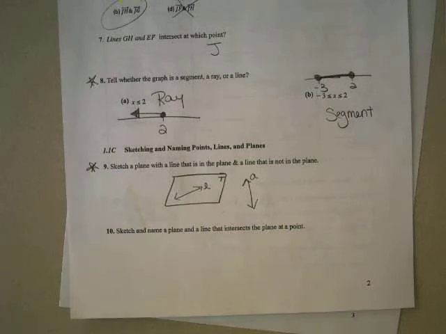So, look at number 10. You have to sketch a plane with a line that goes through this in one place. This is what you have to draw. Again, if you stuck me in Mr. Meyer's class, I would probably bomb because I cannot draw anything. So, this is my representation of it.